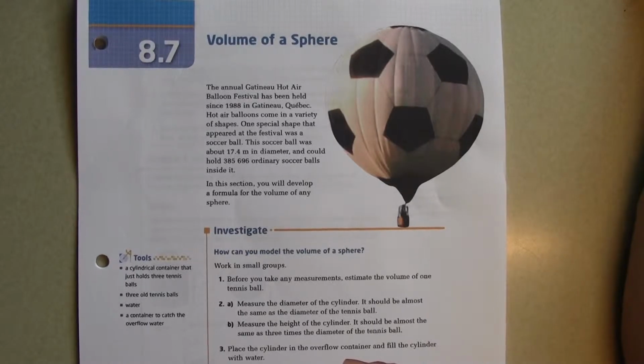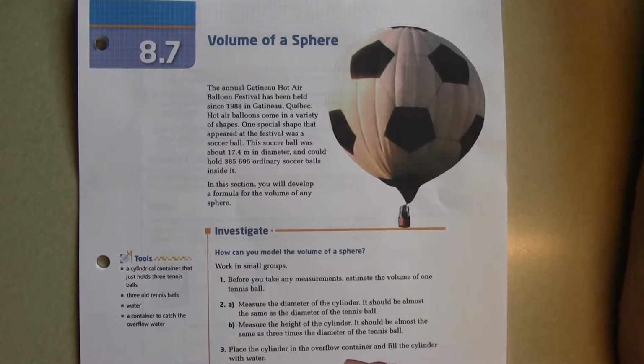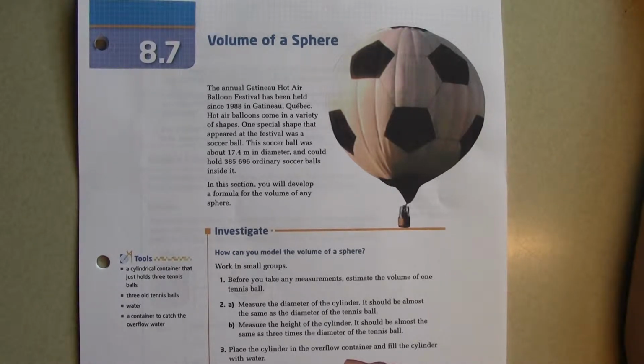The annual Gatineau Hot Air Balloon Festival has been held since 1988 in Gatineau, Quebec. Hot air balloons come in a variety of shapes. One special shape that appeared at the festival was a soccer ball. This soccer ball was about 17.4 meters in diameter and could hold 385,696 ordinary soccer balls inside it.